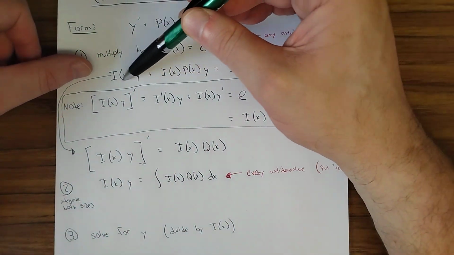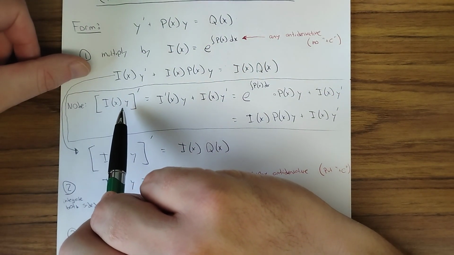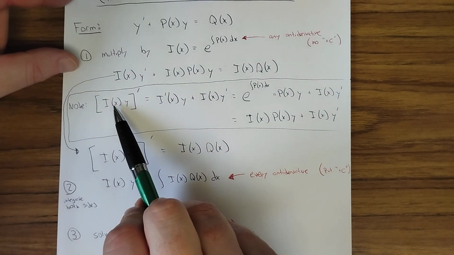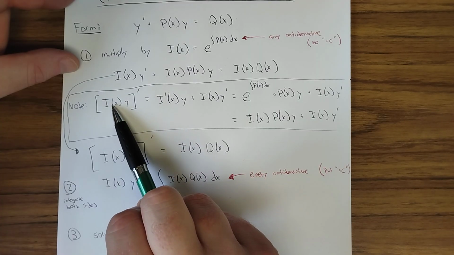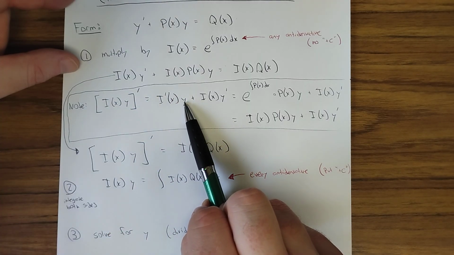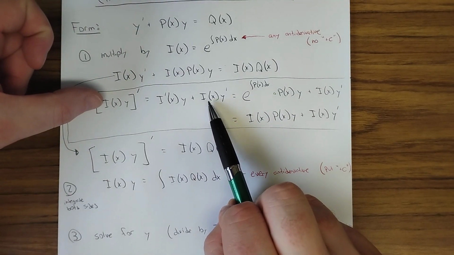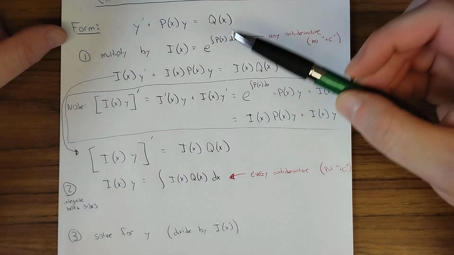This thing on the left I'm claiming is the derivative of I of x times y. Why is that? Well, we can check. I can do the product rule here. So I would do I prime of x, and then I would leave the y alone. And then for the other part, I would leave my I of x alone and do the derivative of y. So it would look like this.